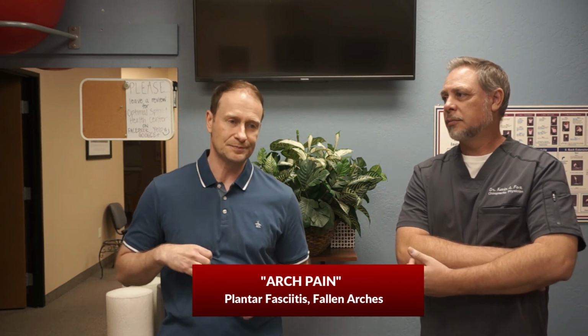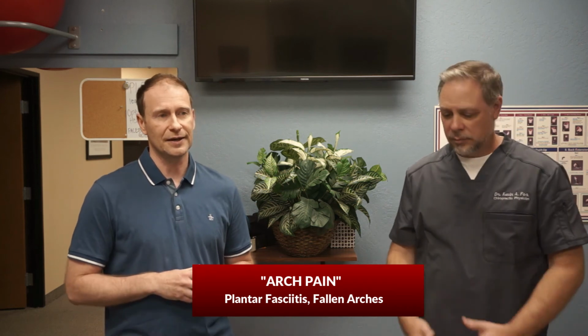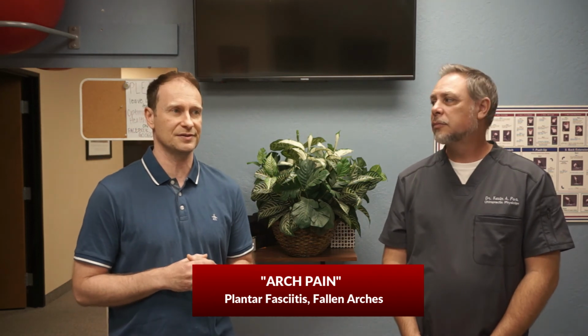Again, rest, ice, possibly a cane if it gets really bad, a brace, possibly physical therapy to kind of teach you how to walk correctly as you have this condition. If it gets really bad, if the pain is to the point where you can't walk, right. Surgery could definitely be on the table for that as well. Mm-hmm. All right.